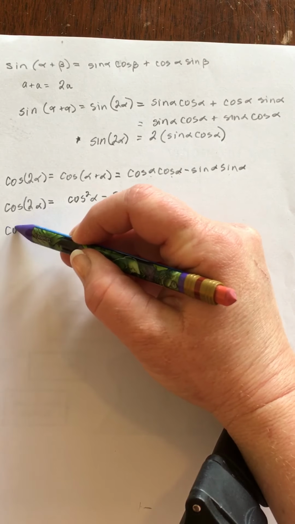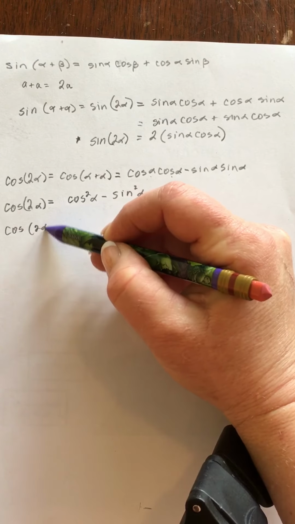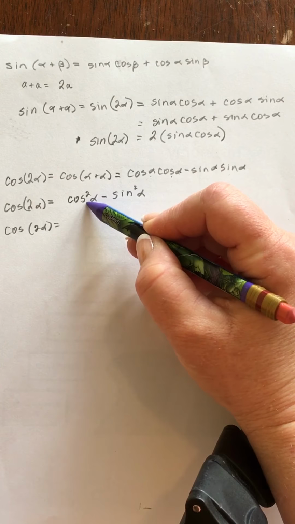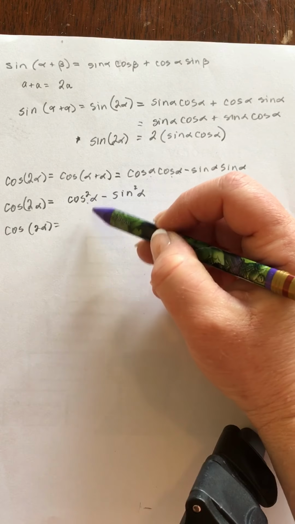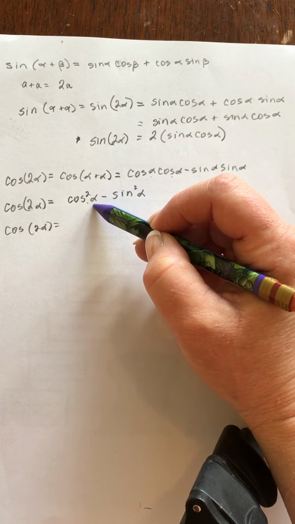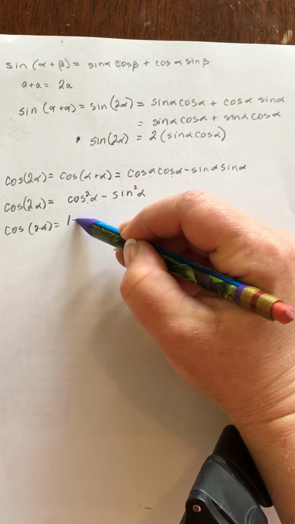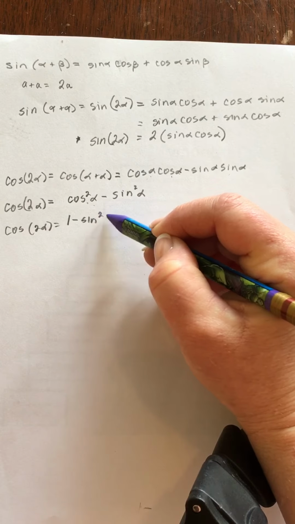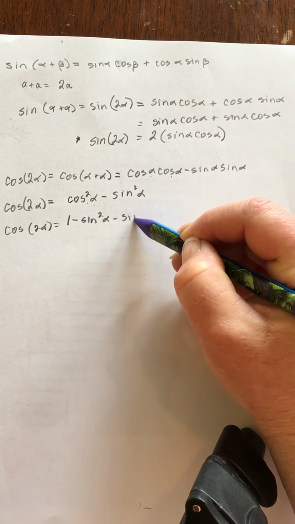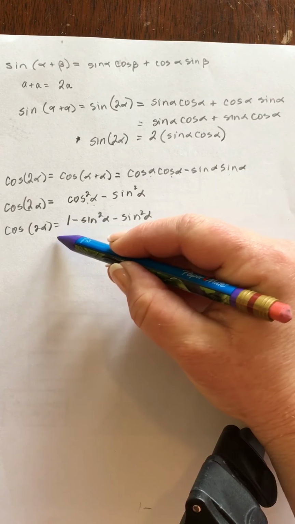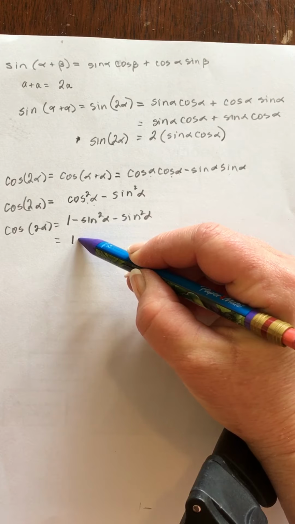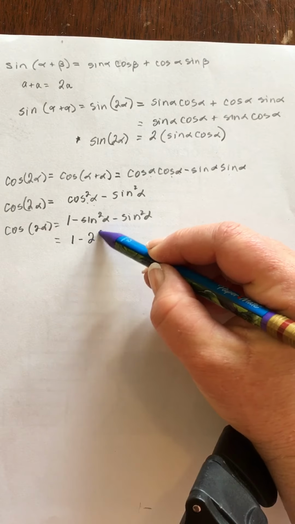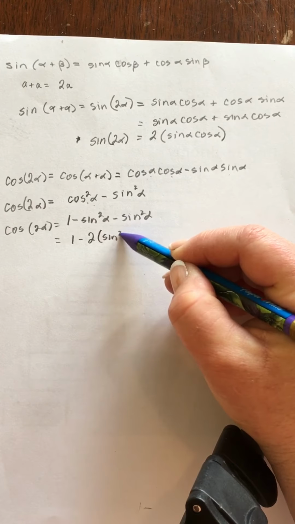So we're going to have the cosine of 2 alpha equals, well, cosine squared, according to the Pythagorean identity, is 1 minus the sine squared. So that would be 1 minus the sine squared of alpha minus the sine squared of alpha, which simplifies to 1 minus 2 times the sine squared of alpha.